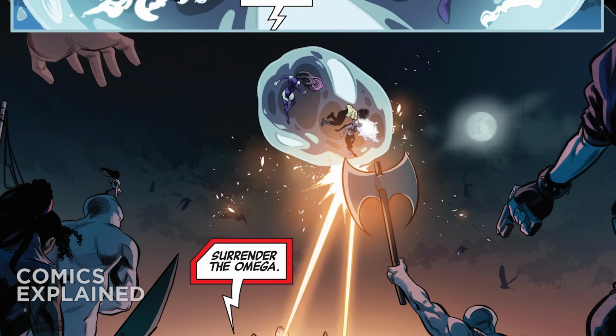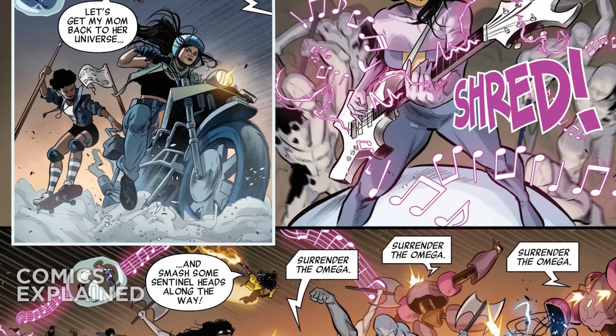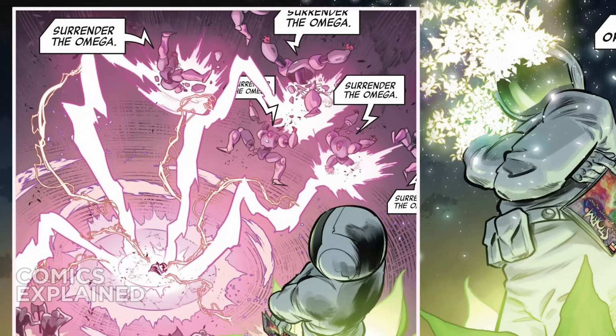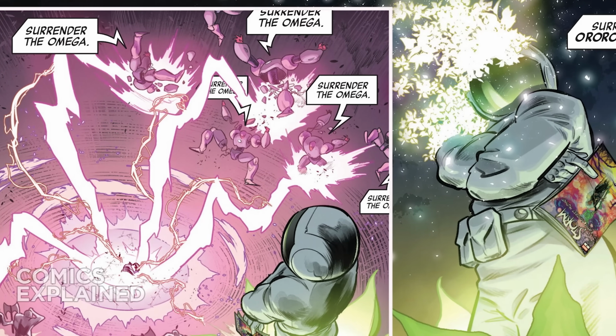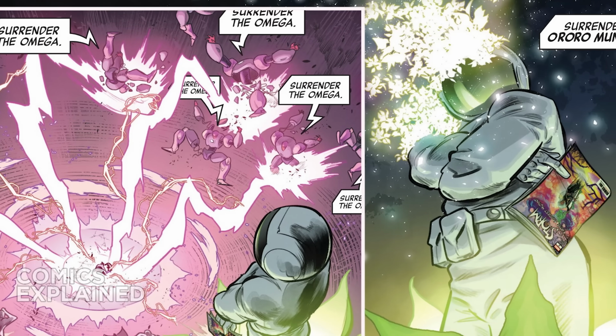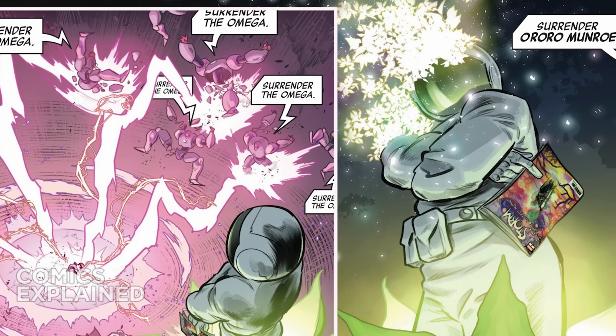But in the midst of all of that, while all this is happening, these Sentinels say the same thing: surrender the Omega. They say it over and over and over again. All the while, Storm's mom is sitting up there watching the whole event unfold while holding the 5th issue of Storm in her hand. She knows exactly how the story is going to play out. It's very metatextual.